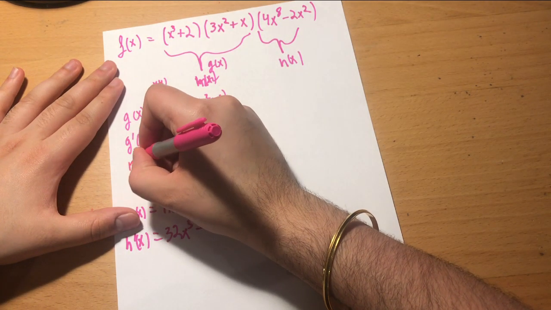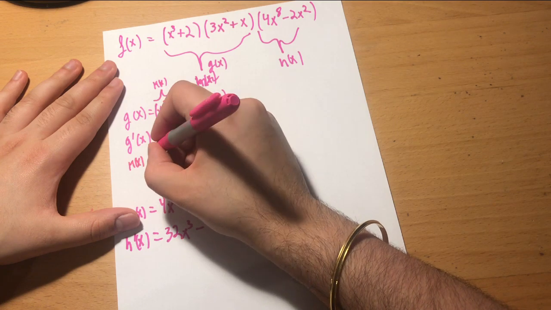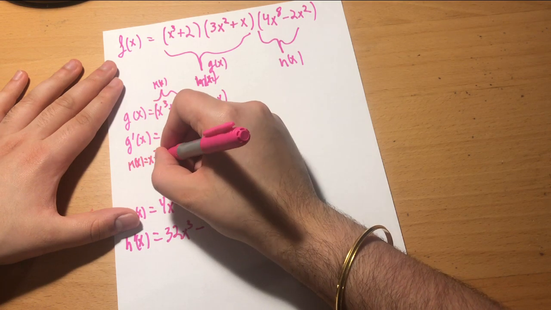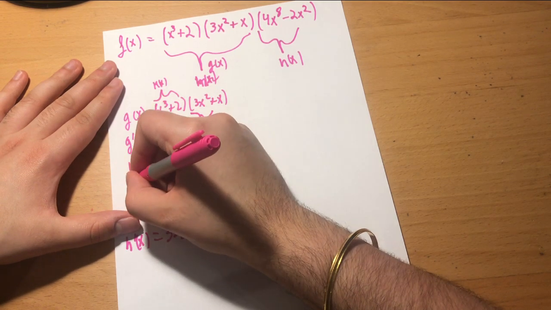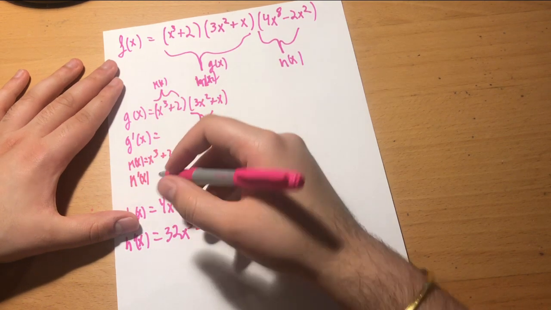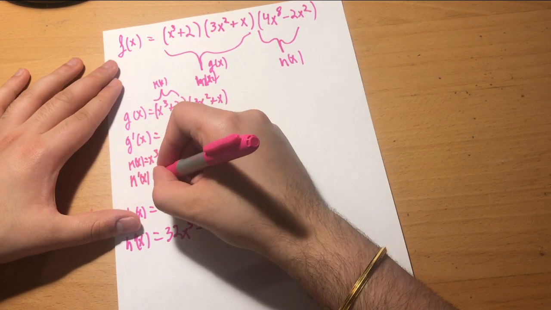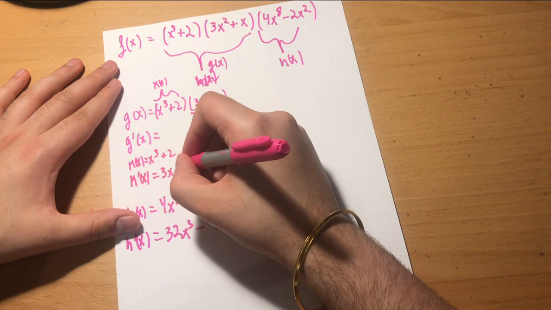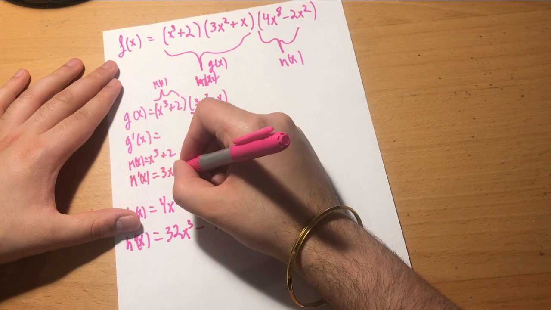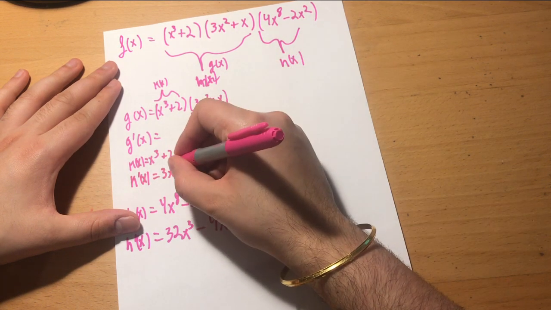k of x, we know to be x to the third plus 2. k prime of x, taking the derivative, we'll find that to be 3x to the second. That's it.